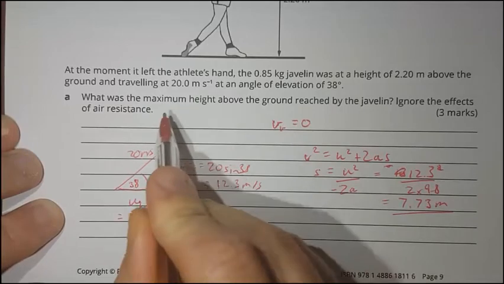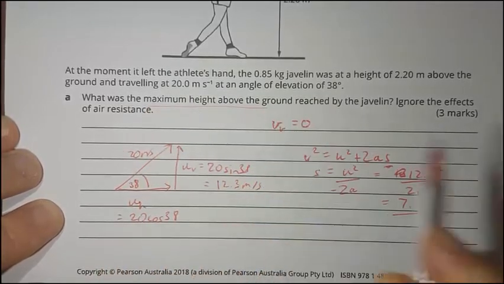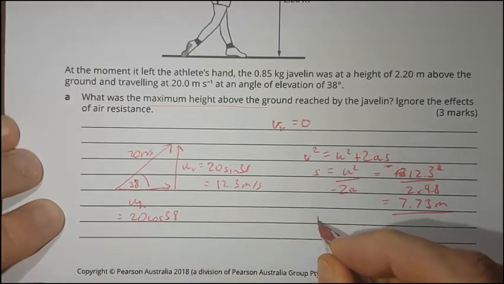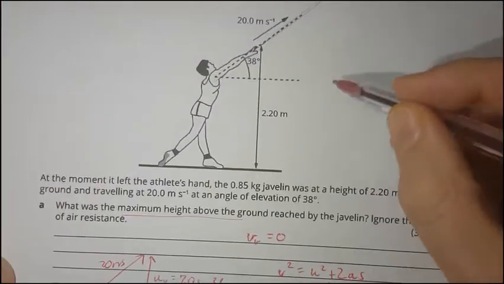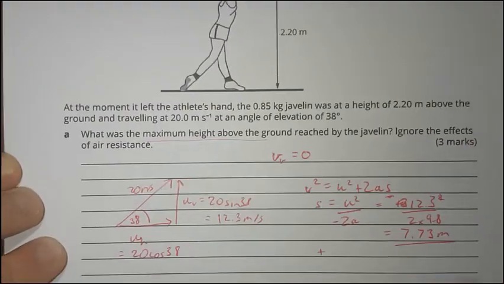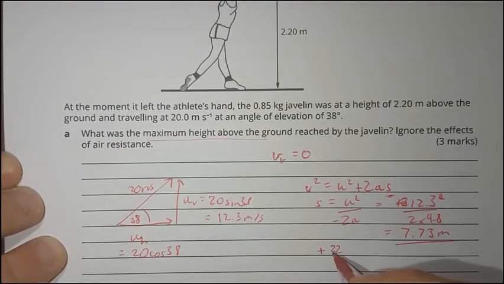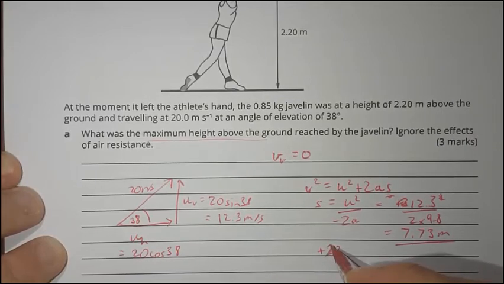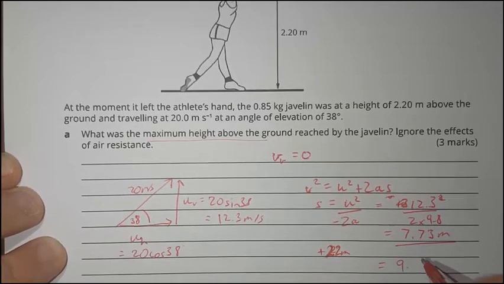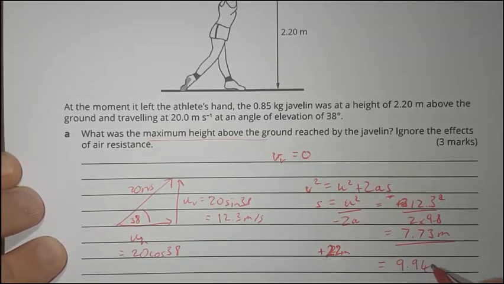That's not the answer yet because it's asking what is the maximum height above the ground. So on top of that, you've got to add, looking at the diagram, just 2.2 meters. And you end up getting 9.94 meters above the ground.